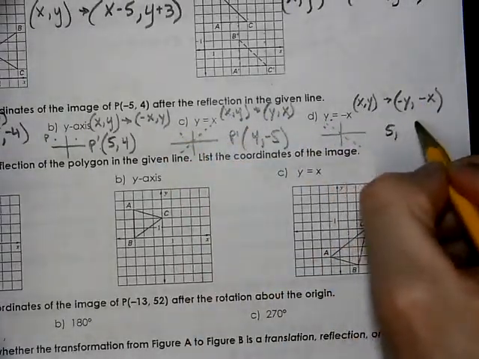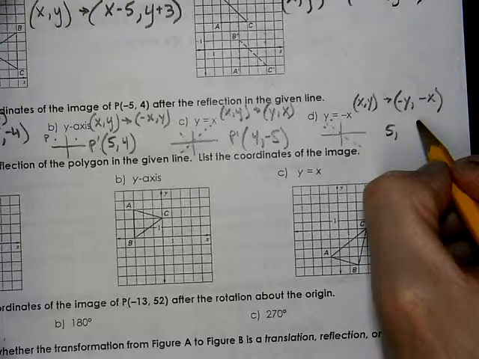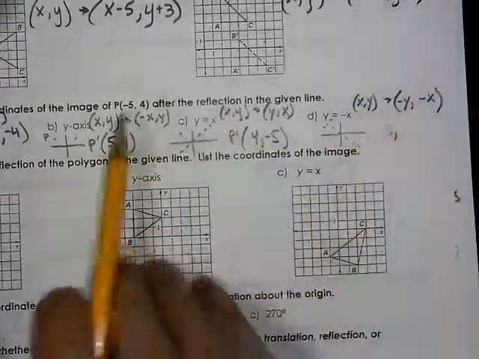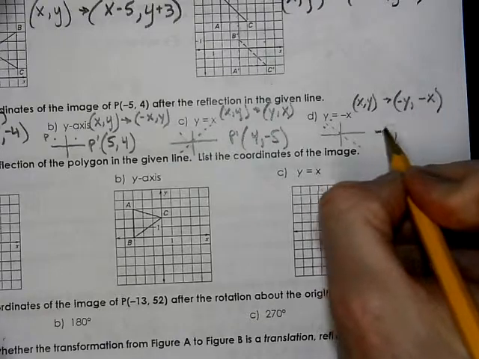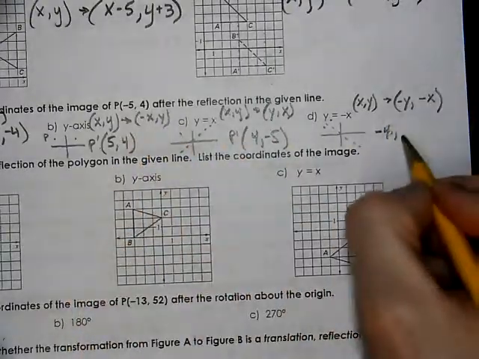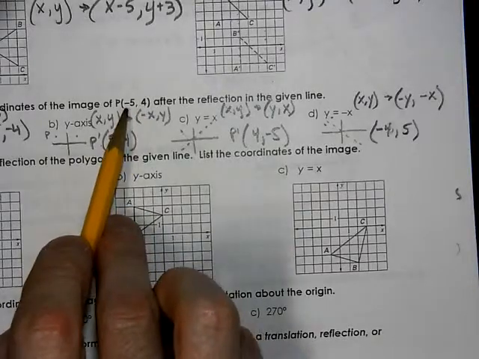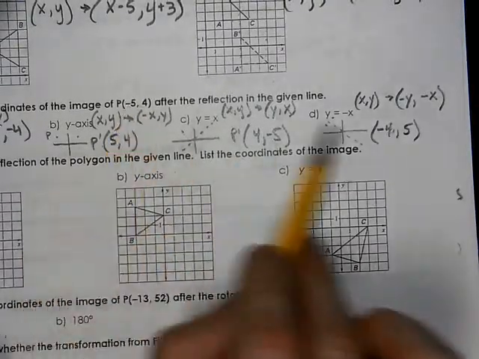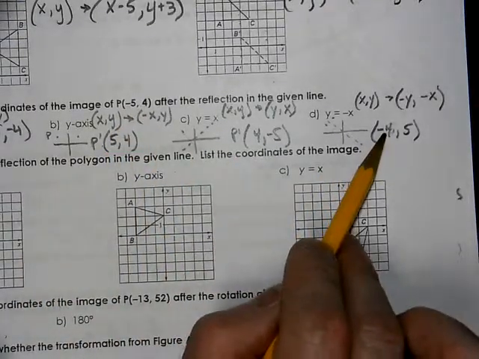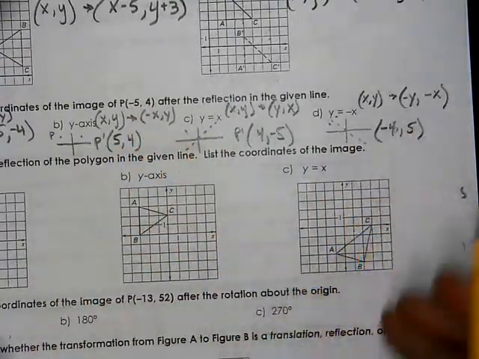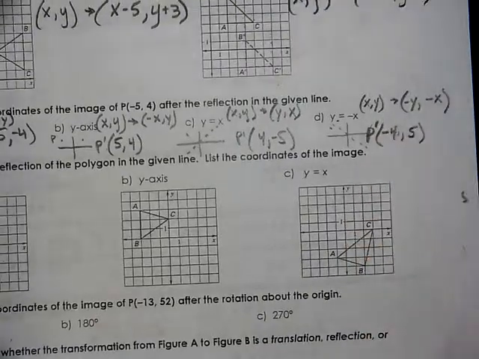So it's 5, let's see, we had to switch them. I didn't switch them at first. -4 switching would become +5. Switch the 4 to become first, change the sign. Switch the -5 second and change the sign. So that would be my P prime for that case.